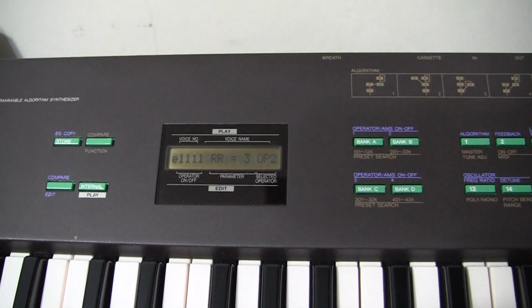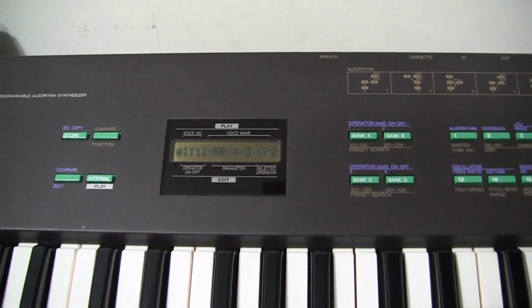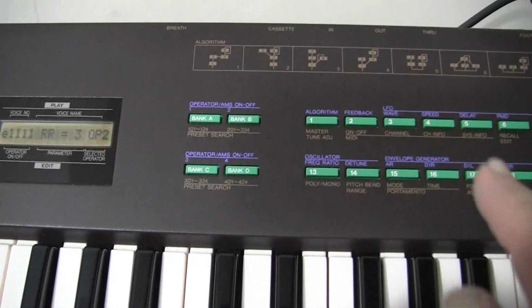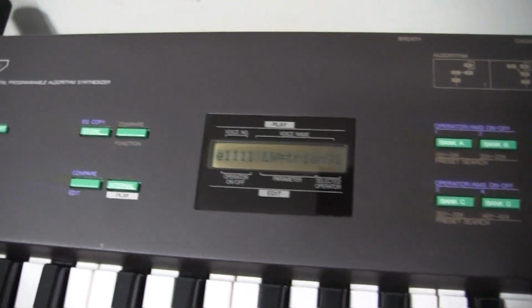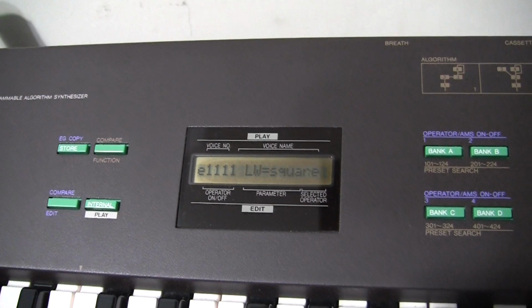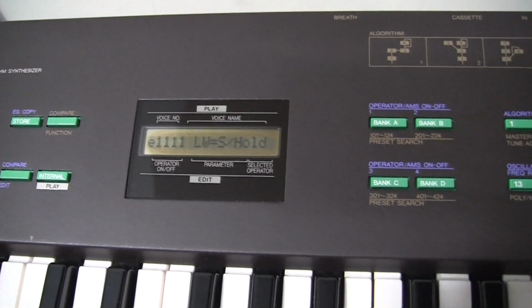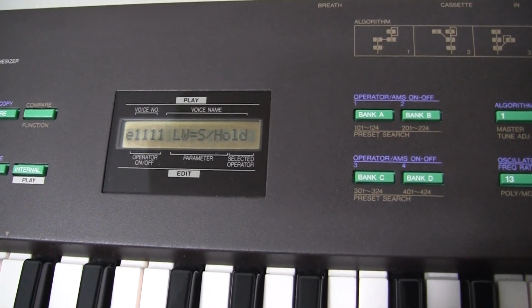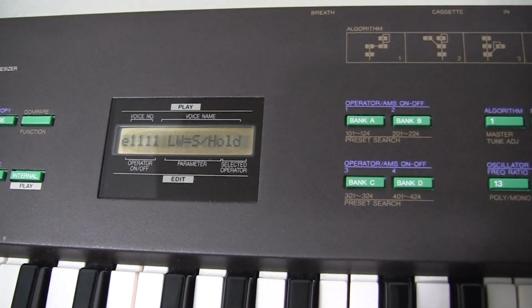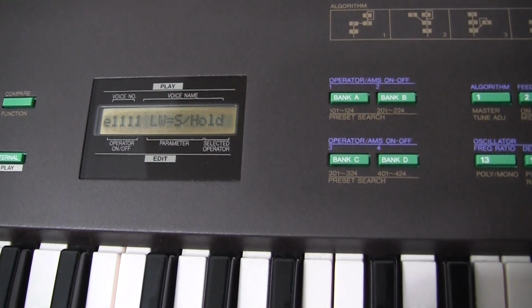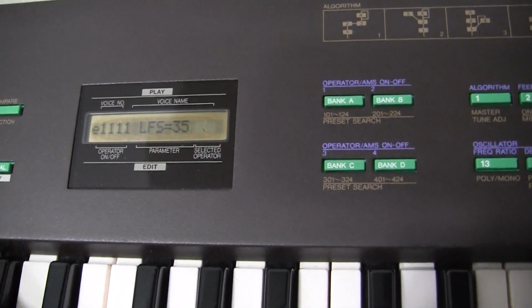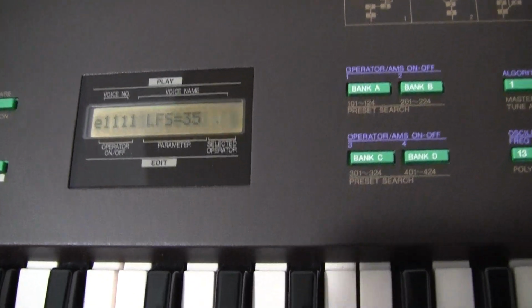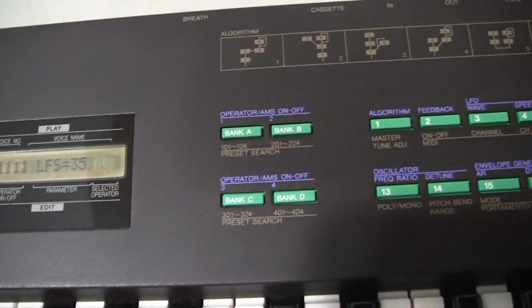Now, we need to add the wind noise. So to add the wind noise, we work on the LFO. So let's go now to the LFO wave. And let us turn the LFO wave to sample and hold. Whenever we're interested in getting a noise, we have to use the sample and hold wave. And we set the speed to something really fast. So let's set the speed to about 89.